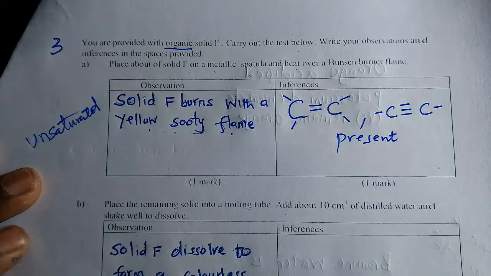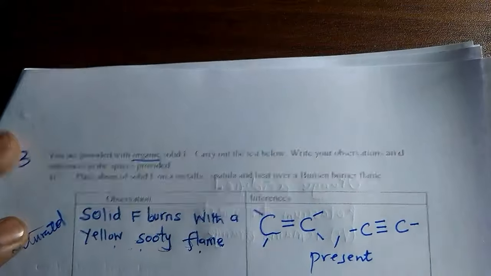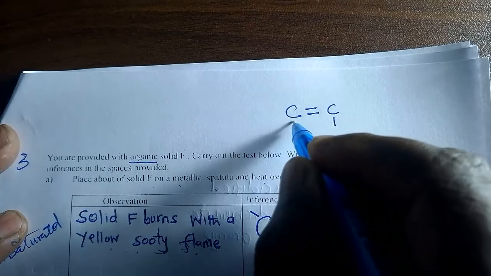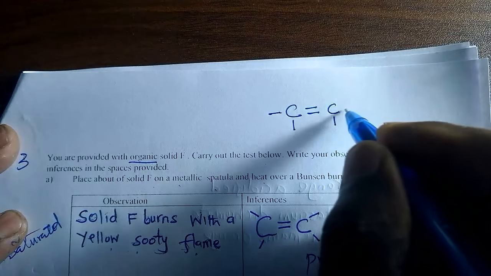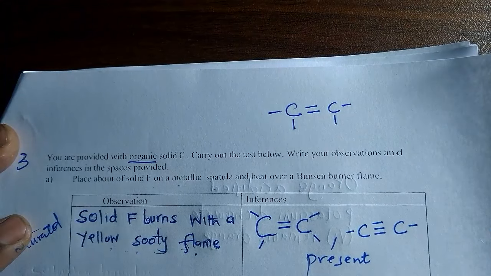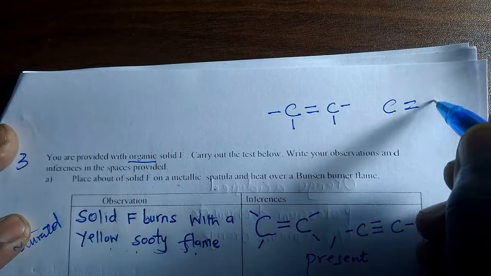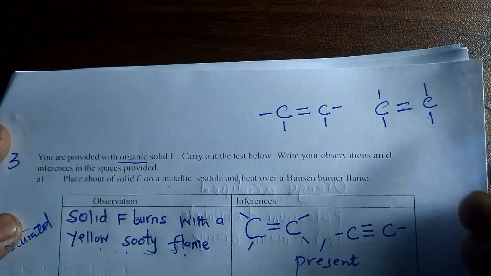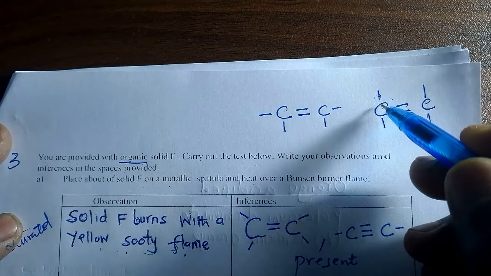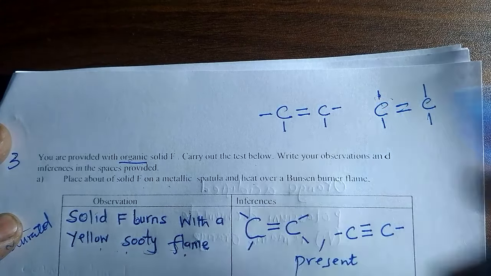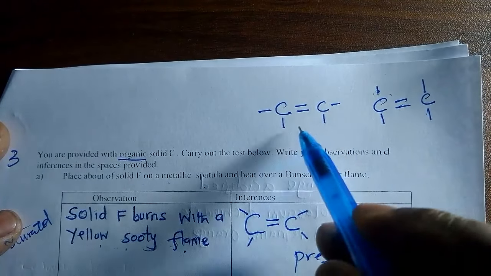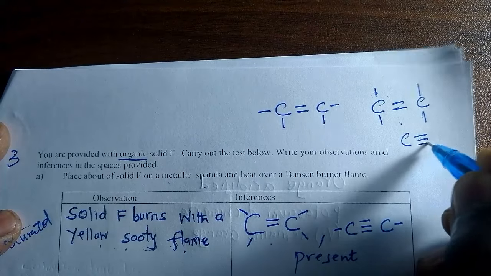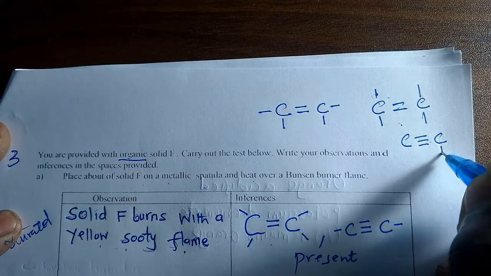So I saw some students being confused. If I put it like this, still there's no problem, that is still okay. If you do like this, like this, still it is okay. It doesn't matter where this dash is, so long as it is on this side of the carbon. So either this, or this is okay. Even this one you can write as C triple bond. Instead of putting it here, you can put it here. It is okay.